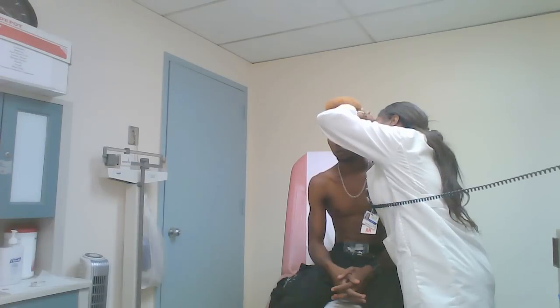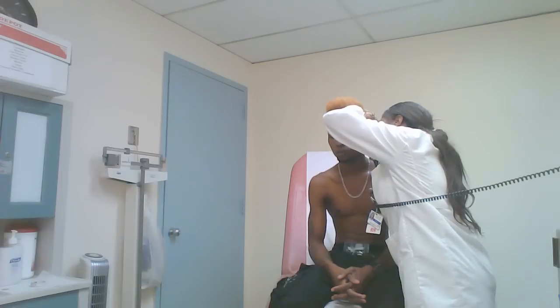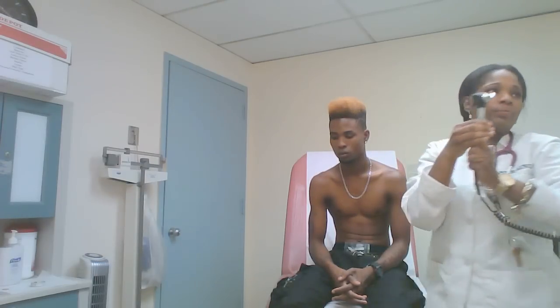Same thing. The tympanic membrane is pearly. It's a little shiny, and I see some cerumen and hair. There's no liquid in there. There's no sign of an infection. Okay.